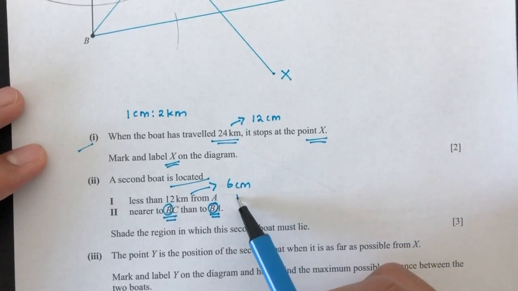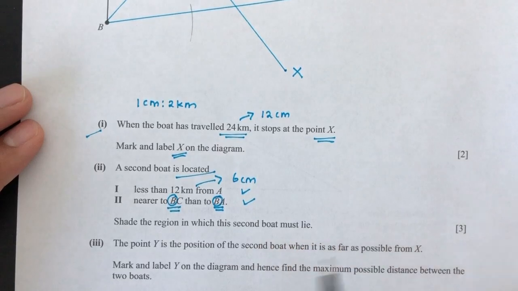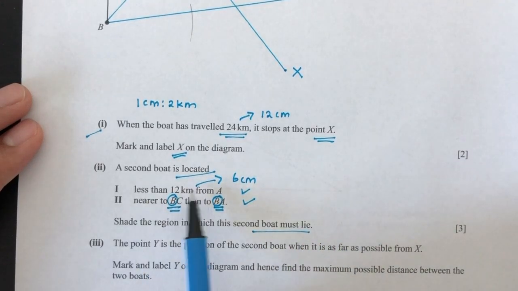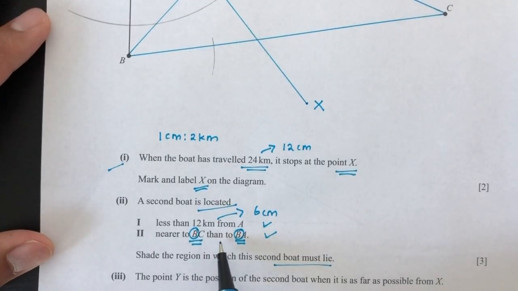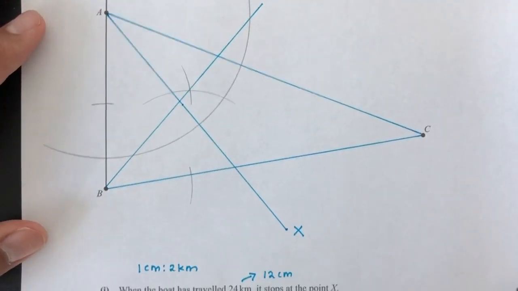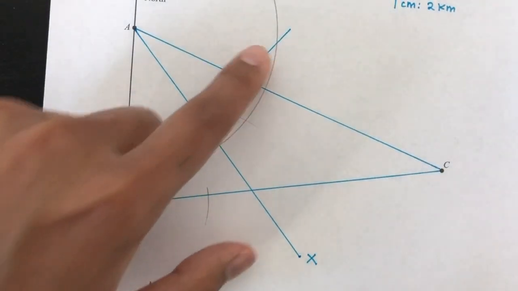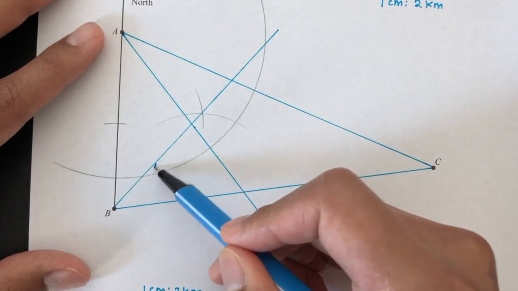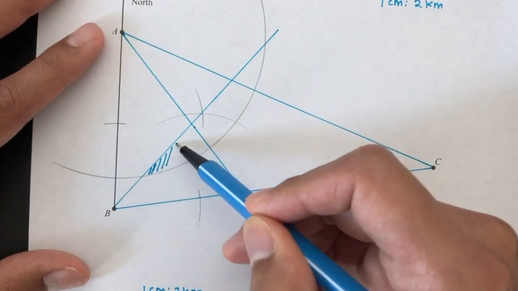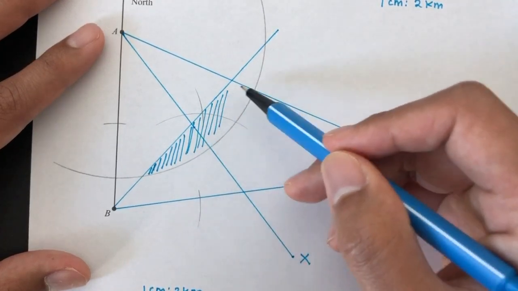Okay, so we have 1, 2 done. Now shade the region in which the second boat must lie. So the second boat is less than 12 from A. It will be inside this arc from A. And then it needs to be nearer to BC than to BA. So BC is on this side, and this is the line that separates A and C. It needs to be on this side. So basically inside the circle, but on the right side of this line. So it will have to be this region.